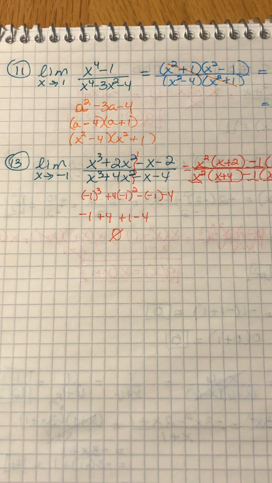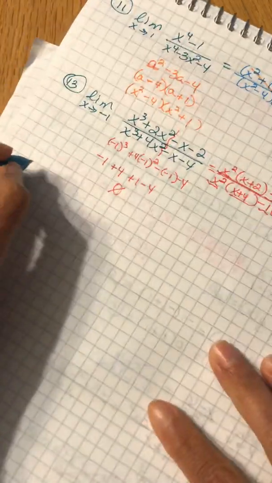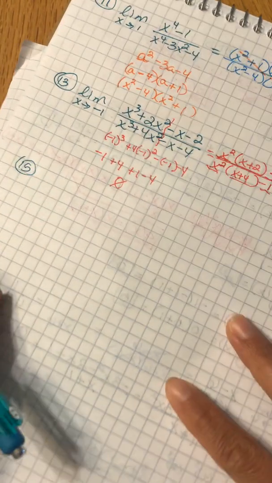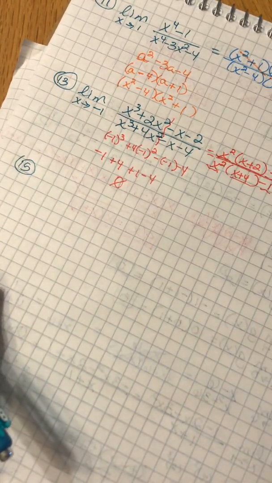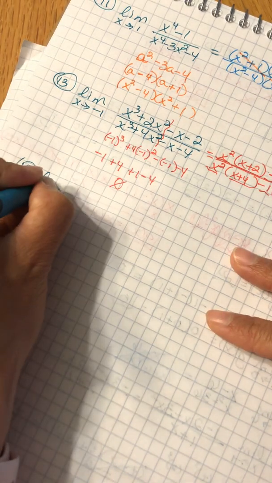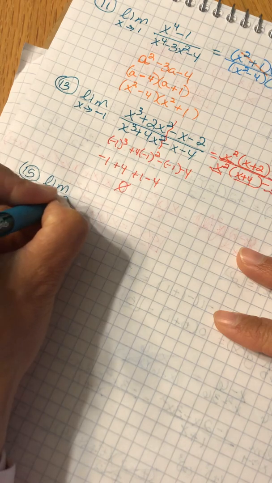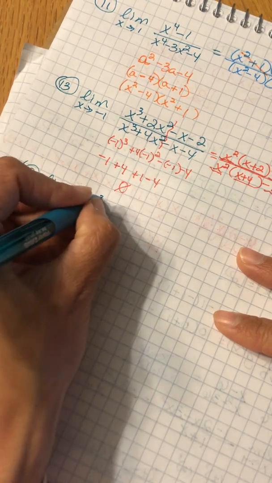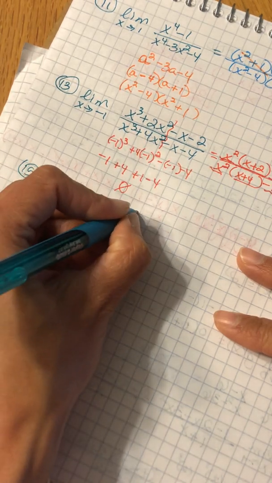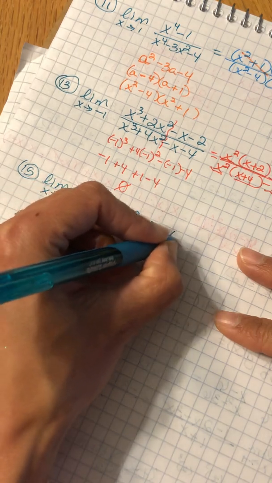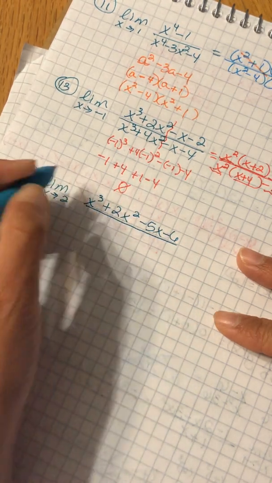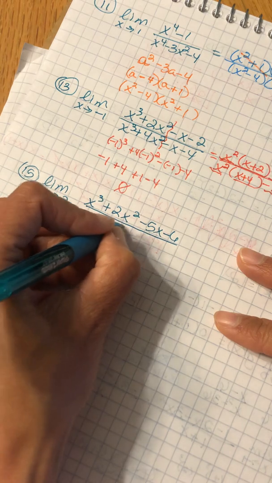So we really did have to go through all the work this time on number 13. Good thing that we did. All right, 15 is finding the limit as x approaches 2 of x cubed plus 2x squared minus 5x minus 6 all over x cubed minus 7x plus 6.